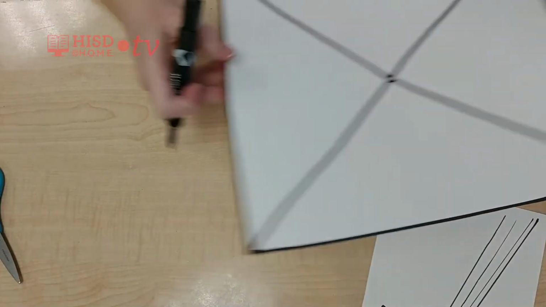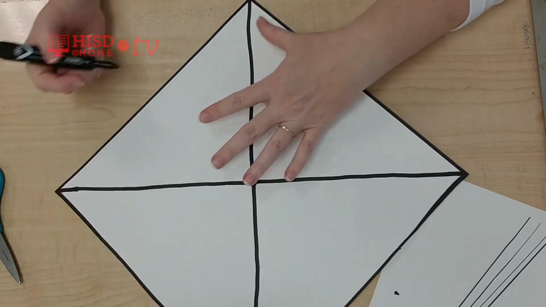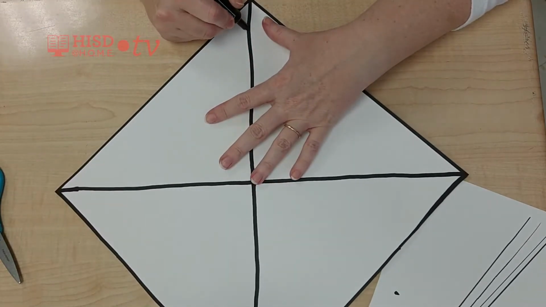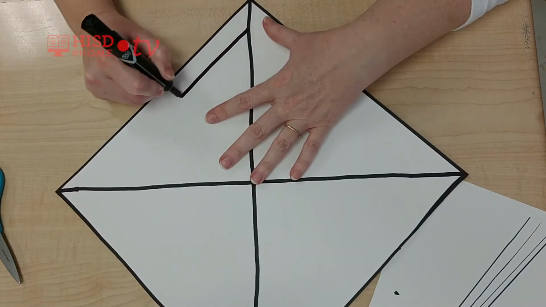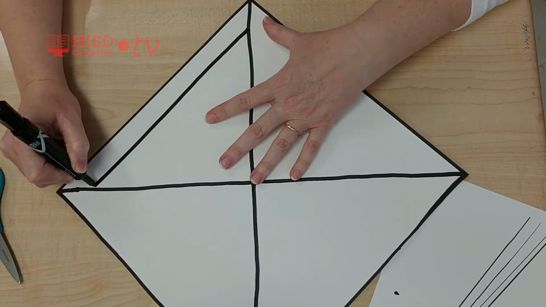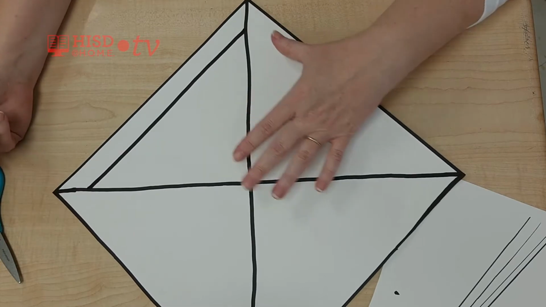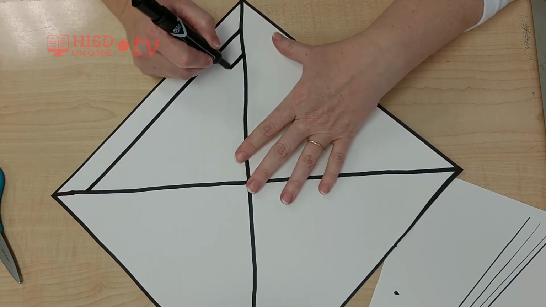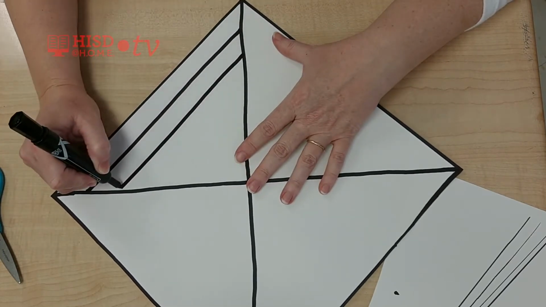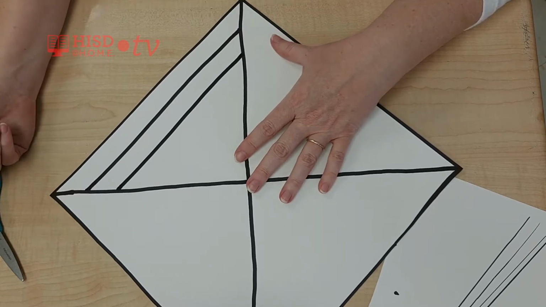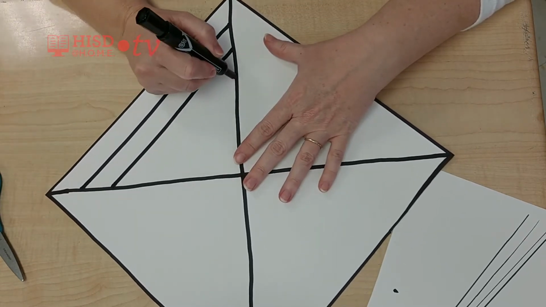Now I'm just going to make some more lines on the insides of my squares. I'm going up about 1 inch, and I'm drawing a straight line from one side of the triangle to the other side. And then I'm going up about 1 inch and drawing another line. It kind of looks like stairs.